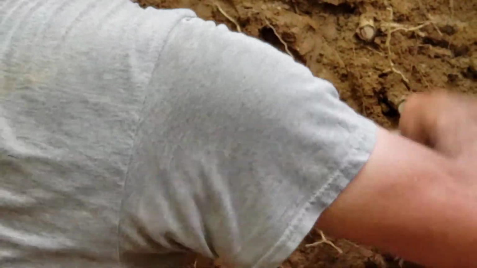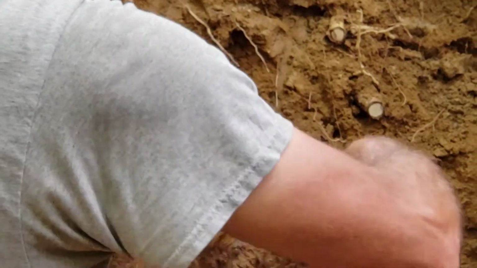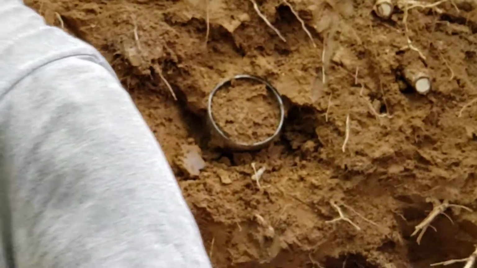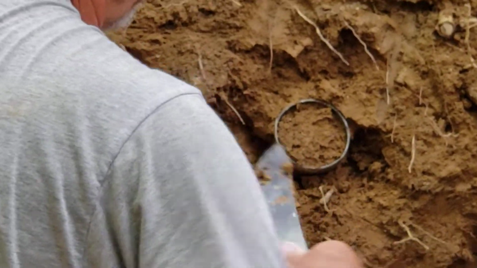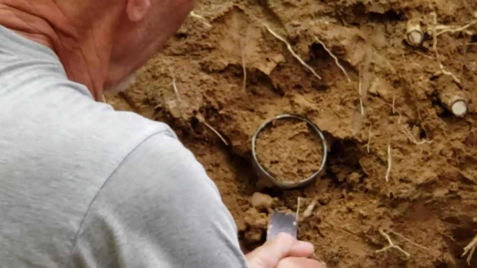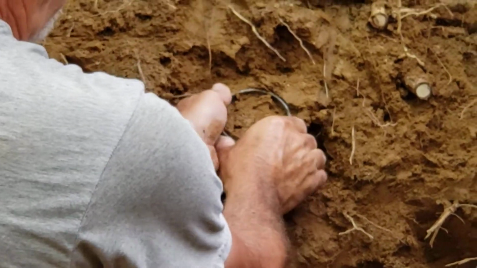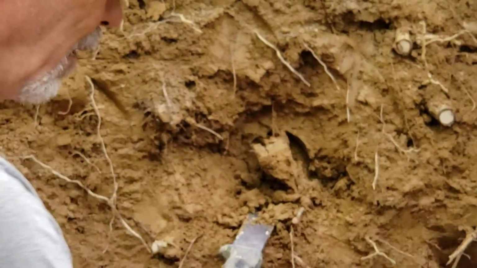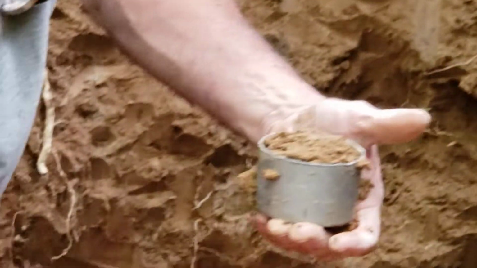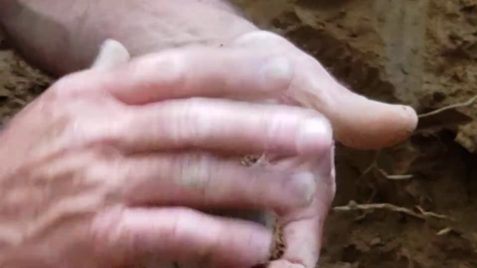So try to get around it as best you can. Get it good and loose. And then when you finally get under it, lift up and pull that out and hold it with your hand. You can take the material off the edge as best you can.